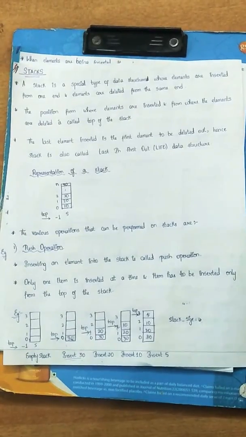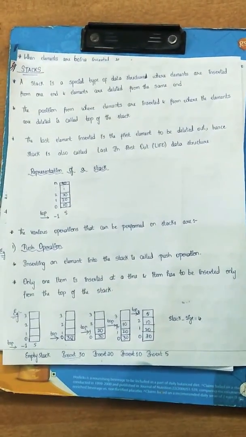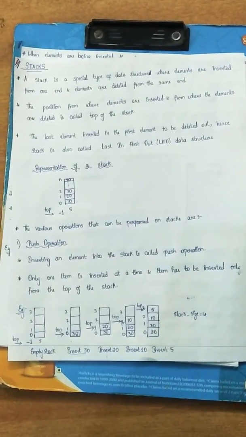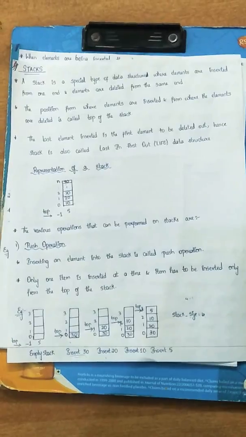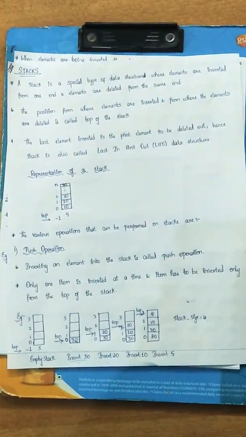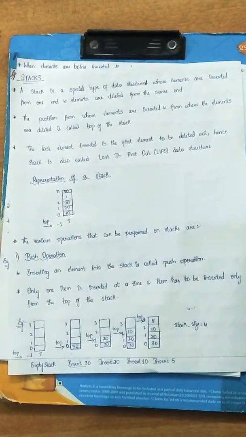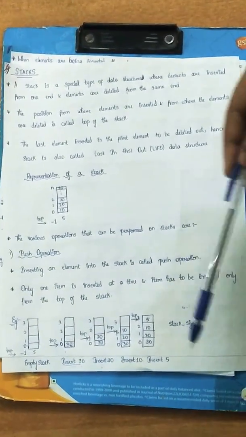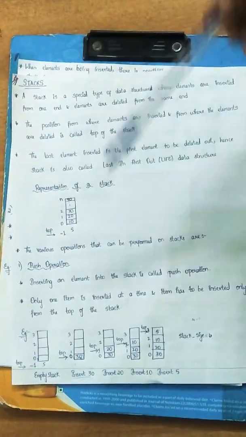And next, the item should be inserted into the stack. It should be inserted at the top, at the position that is the top of the stack only. We'll see an example. First, let us see, this is an empty stack with the stack size as 4, and always the index will start from 0 to n minus 1, or stack size minus 1.